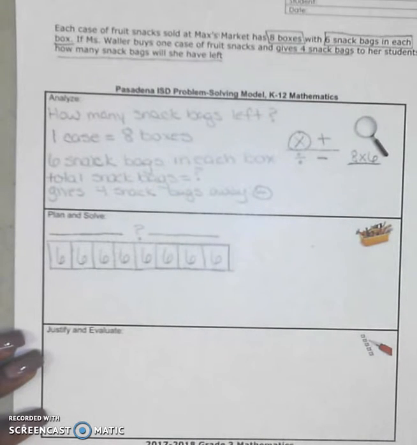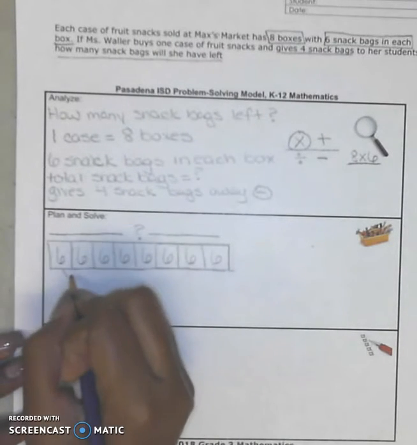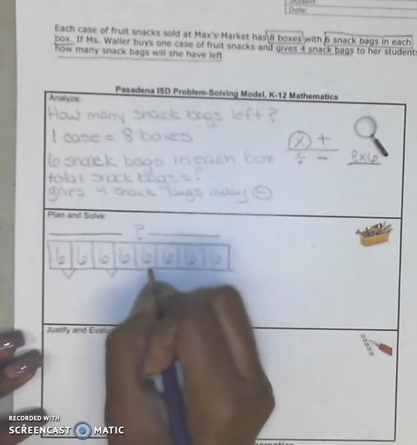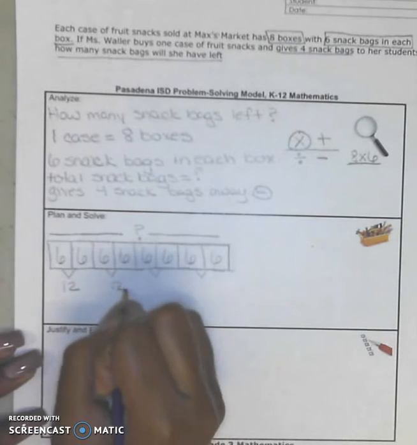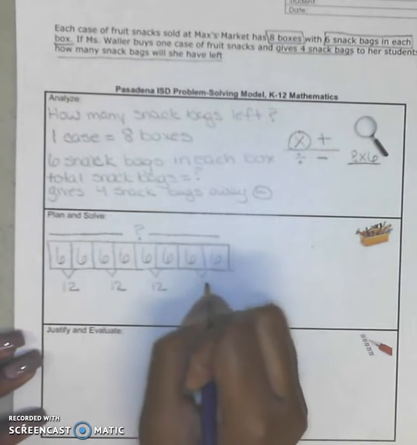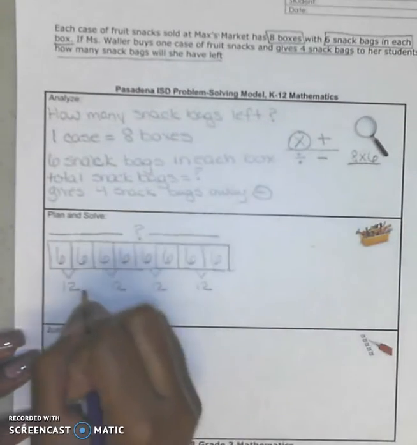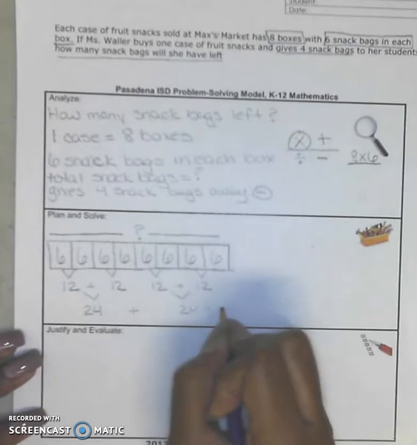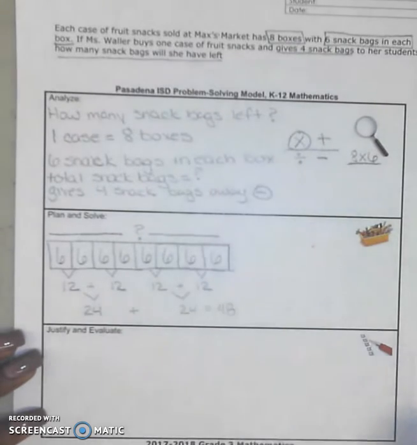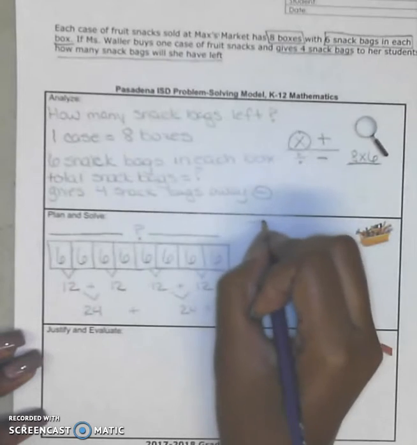So now in order for me to solve, I'm going to group and group again. I now know my total, which is 48 snack bags.